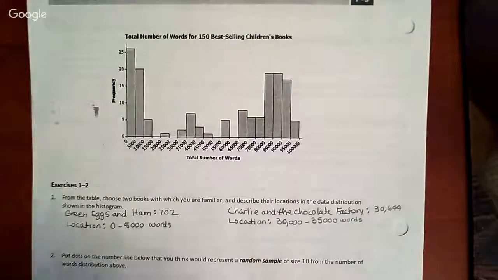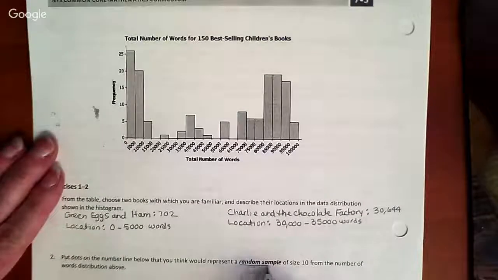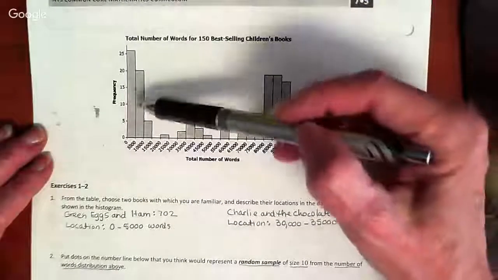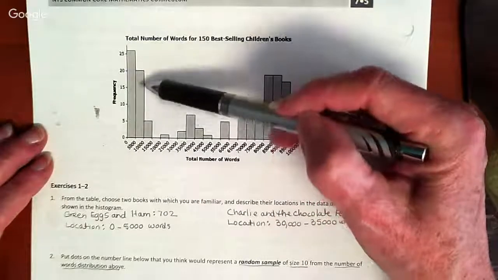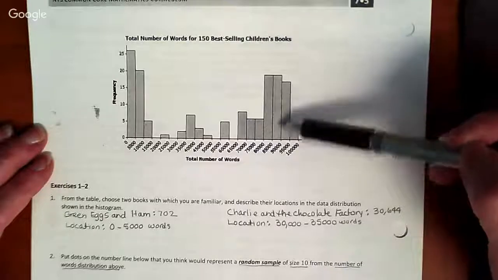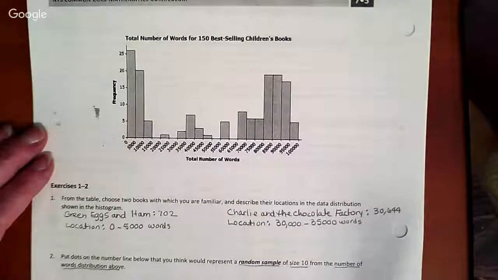Okay. So now it says, put dots on the number line below that you think would represent a random sample of size 10 from the number of words distribution above. So if you notice, this has a very high concentration of numbers right in here. This has a tremendous amount of numbers in here. And this has a few of them in here. So that's where I would want to pick my dots from.